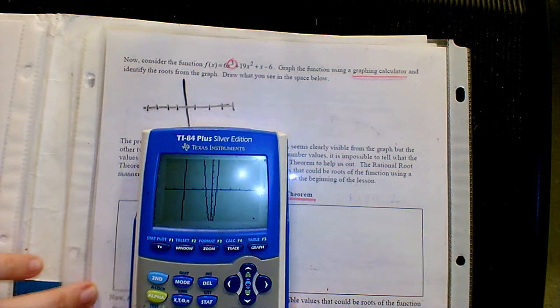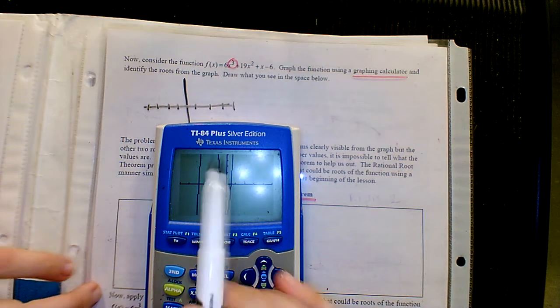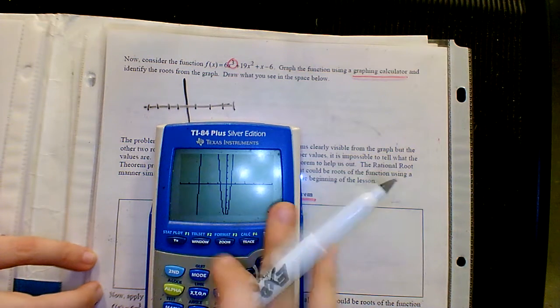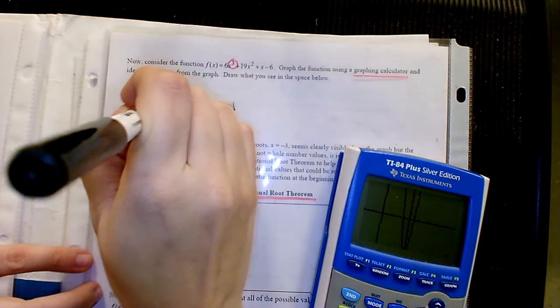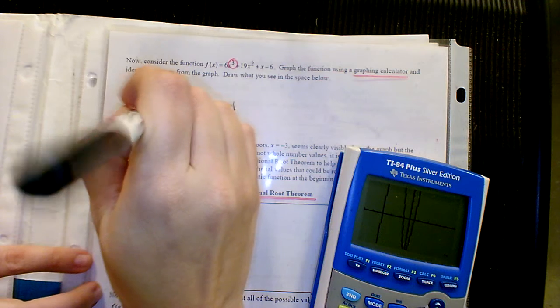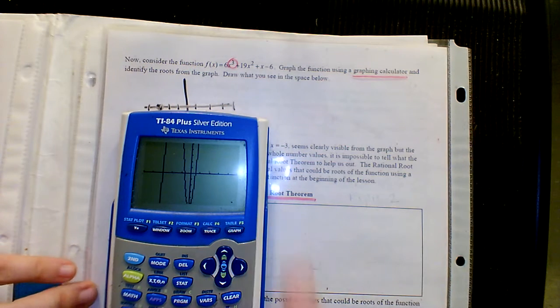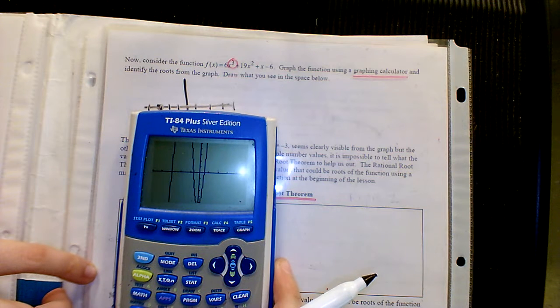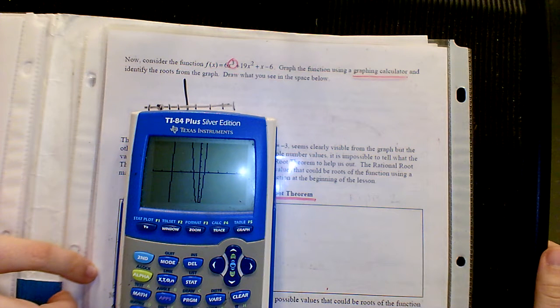If we were to label some of these x-intercepts, it looks like we have one of them going exactly through -3. So we'll put a little dot there. But notice how the other ones we have there are not going through a nice tick mark, meaning they're not a nice whole number.